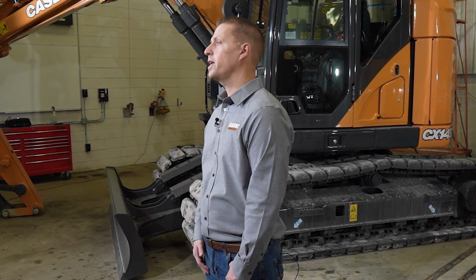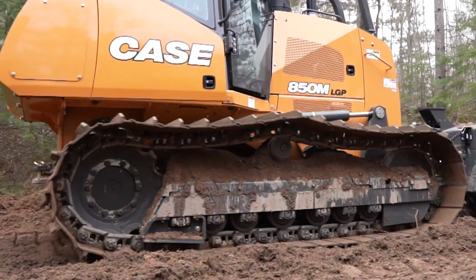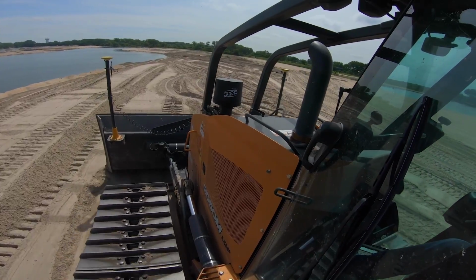Track tension should be checked daily, with the sag adjusted to the recommended measurement for each machine. If conditions change throughout the day, check track tension as the machine settles into that new working environment. When working in mud, snow, and sandy conditions, the track tension should be checked more often.